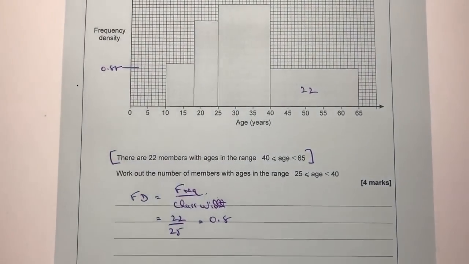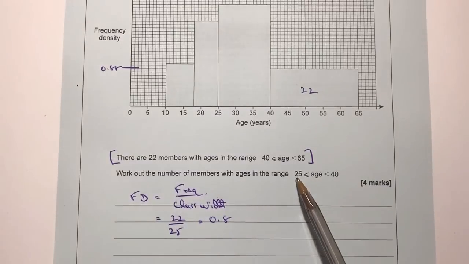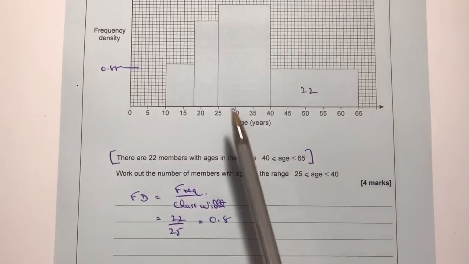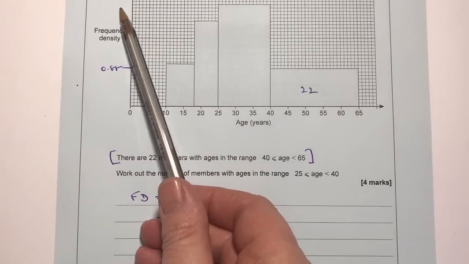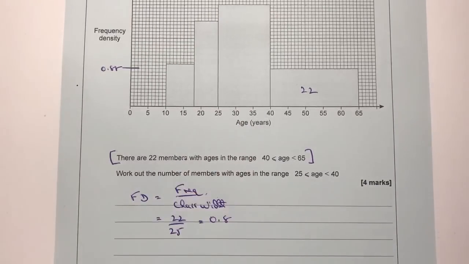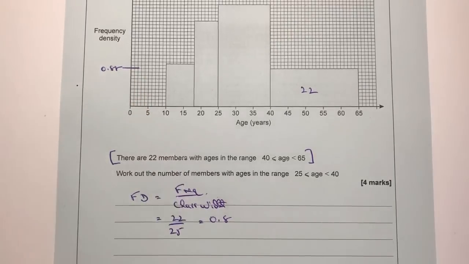Okay, now this is where it's just a slight difference, I think, because in order to work out the number of members in the age range of this to this, what I need to do is find out this value of frequency density over here. Now in order to do that, you need to look very carefully at the number of boxes there are on here, and what you'll find is there's actually 11 boxes.